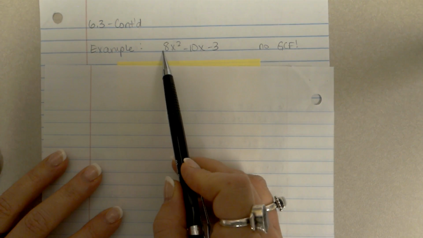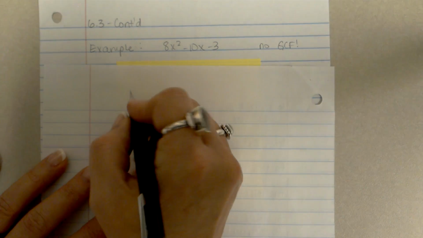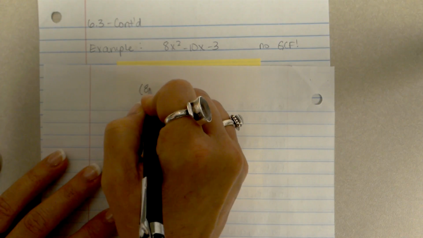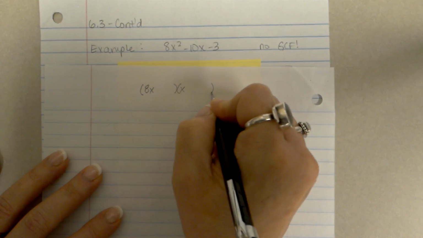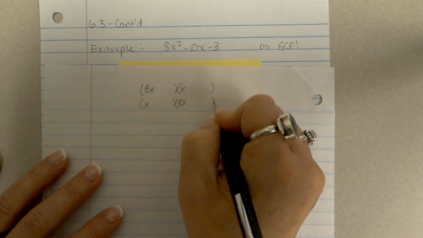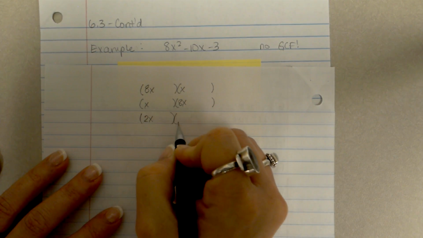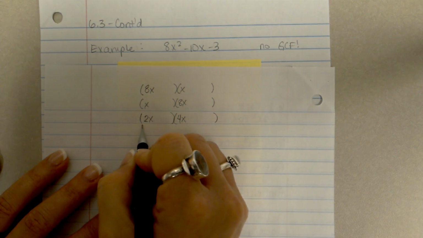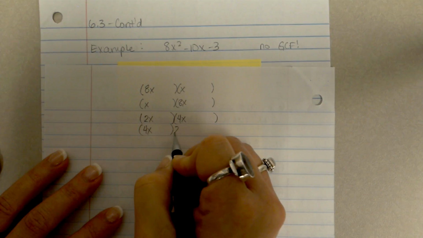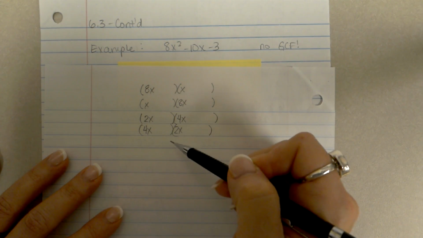Okay, so let's try another example. I want you to try it. There are different combinations to get 8, and there are different combinations to get 3. So there's a variety of things. So what can make 8? Well, I can have 8 and 1, or 1 and 8. Okay, I can have 2 and 4, or 4 and 2. Okay, you see where I'm getting this from? So 8 and 1 and 2 and 4.